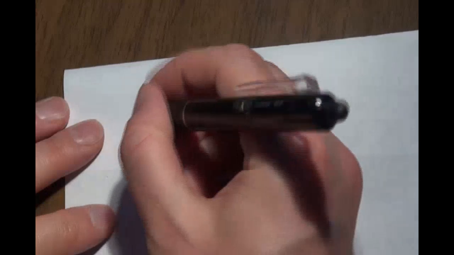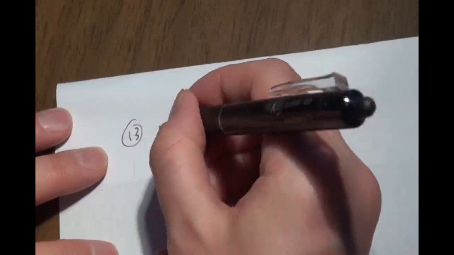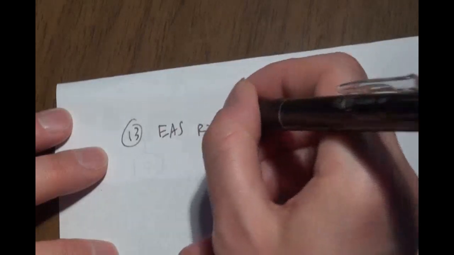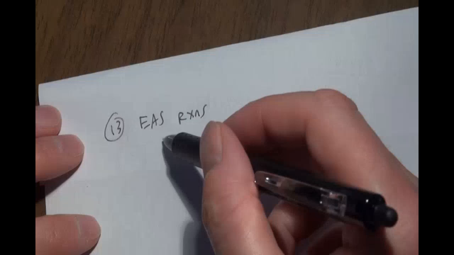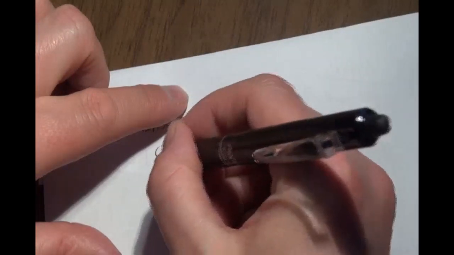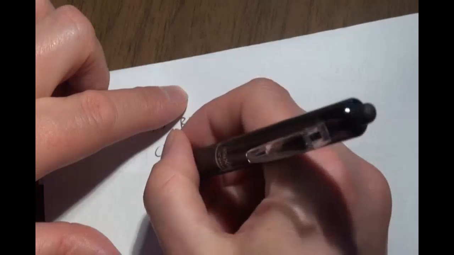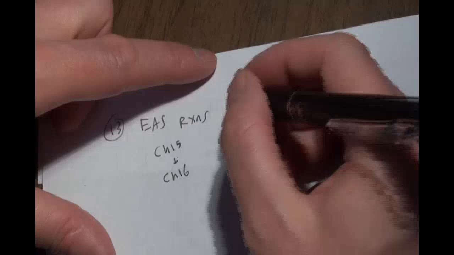Continuing forward, let's think about EAS reactions. What's an EAS reaction? It's an electrophilic aromatic substitution. So this is all chapter 15, 16, right? And EAS reactions of phenols.